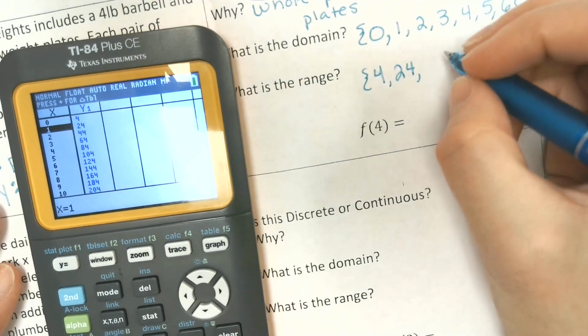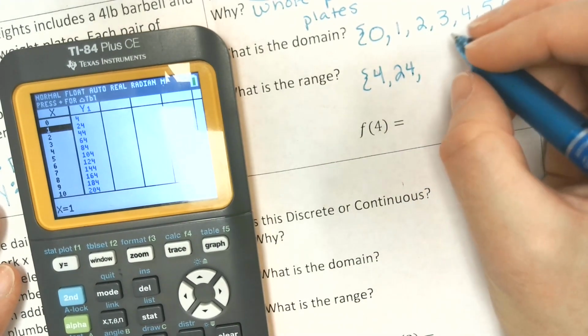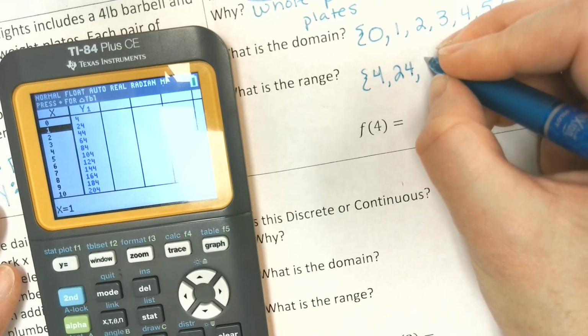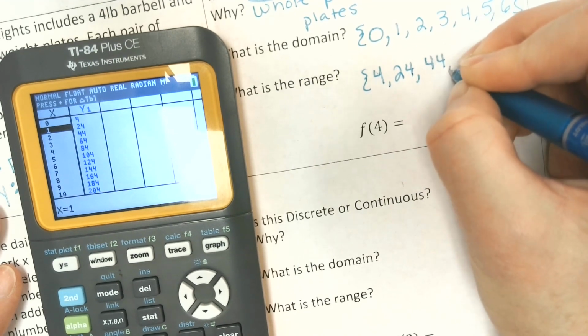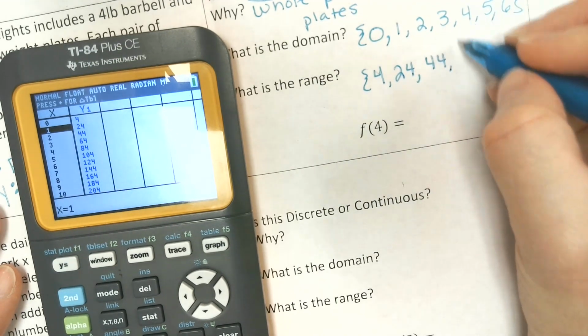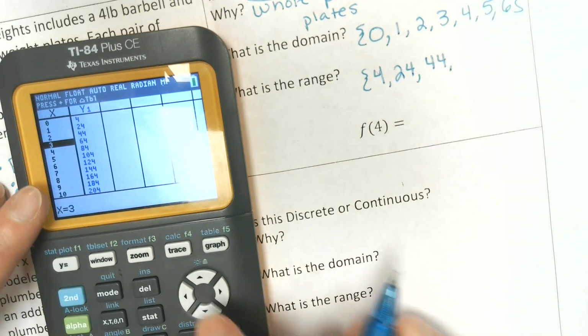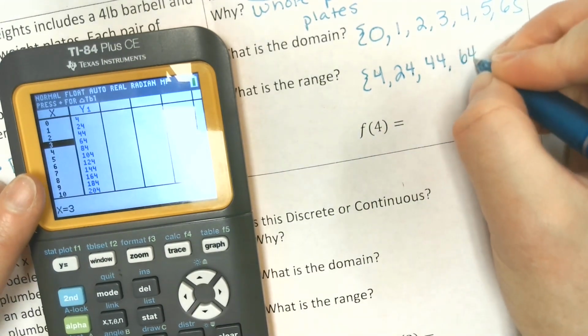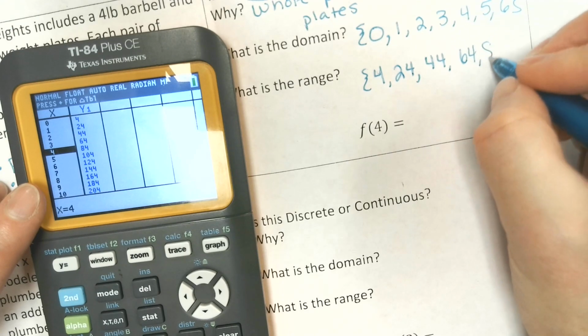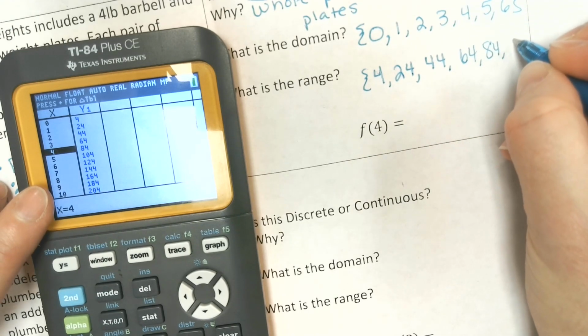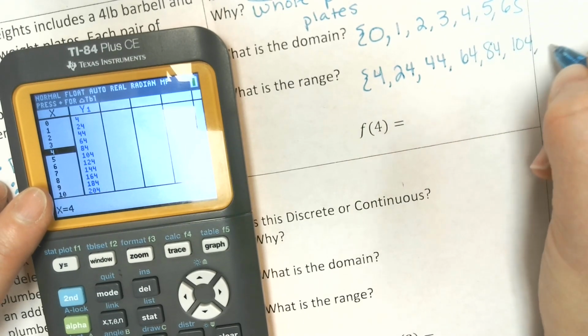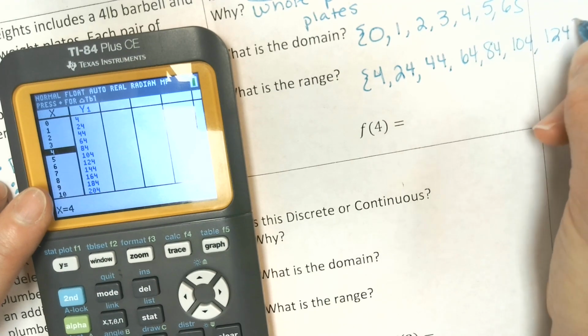And then we got 2, or 1 more pair, which is another 20 pounds on top of that. So 44. Another, go to 3, 64. 4, 84. 5, 104. And 6, 124.